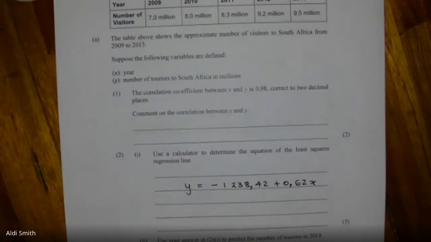Okay. Now the next question says, use your answer in 2.1 to predict the number of tourists in 2018. So that's simple, it's a substitution. So y is equal to minus 1238.42 plus 0.62 times 2018.